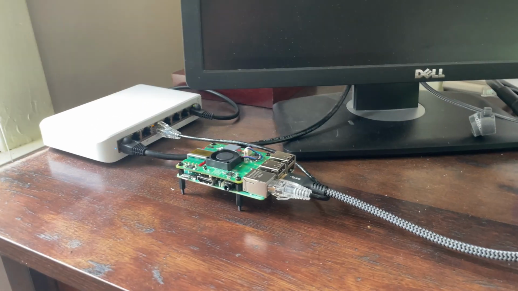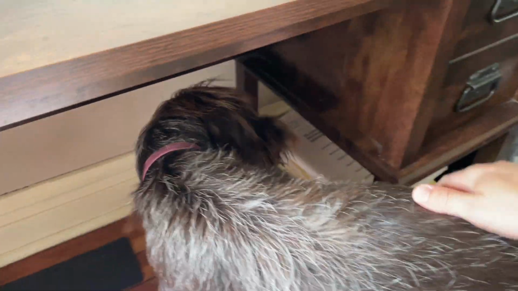Okay, so this next step involves plugging your SD card in. Oh, I have my dog Charlie here to help me out. She's going to help us out with this section of the video.